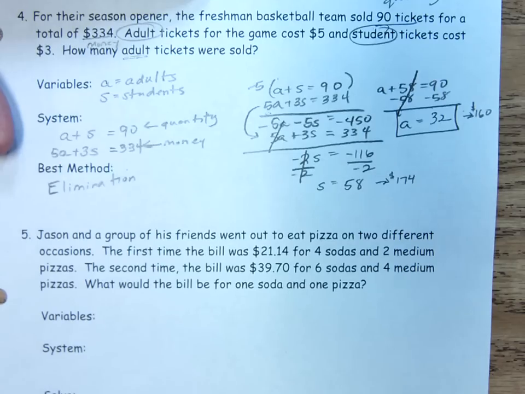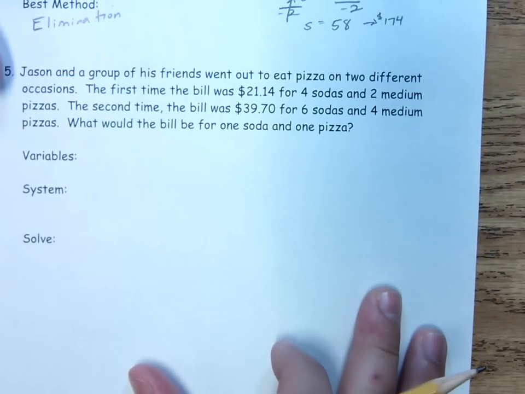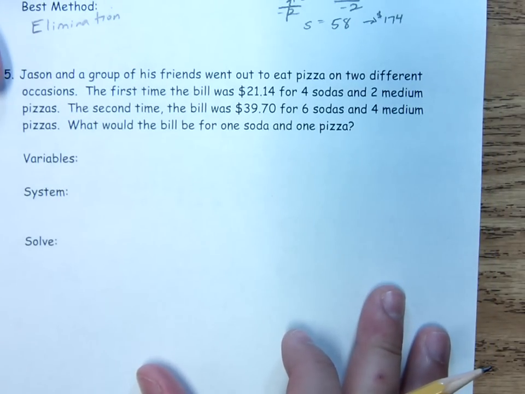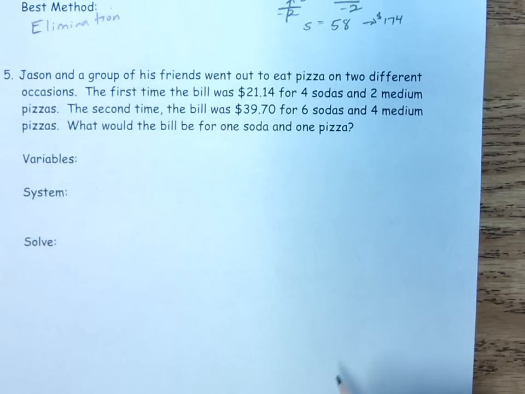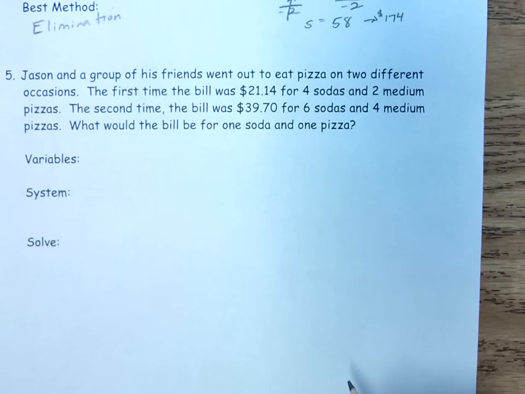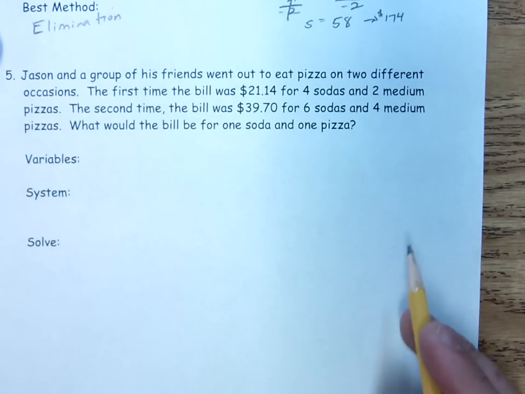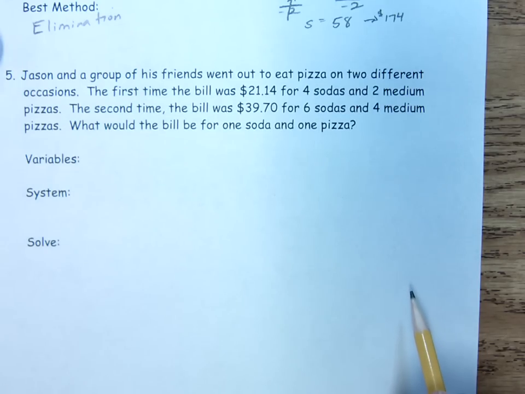All right, and the last one. It says Jason and a group of his friends went out to eat pizza on 2 different occasions. The first time the bill was $21.14 for 4 sodas and 2 medium pizzas. The second time the bill was $39.70 for 6 sodas and 4 medium pizzas. What would be the bill for 1 soda and 1 pizza?